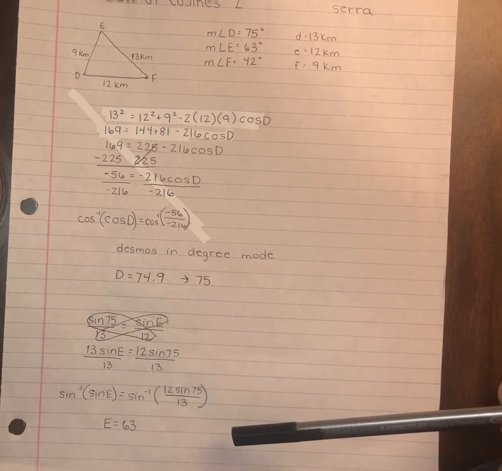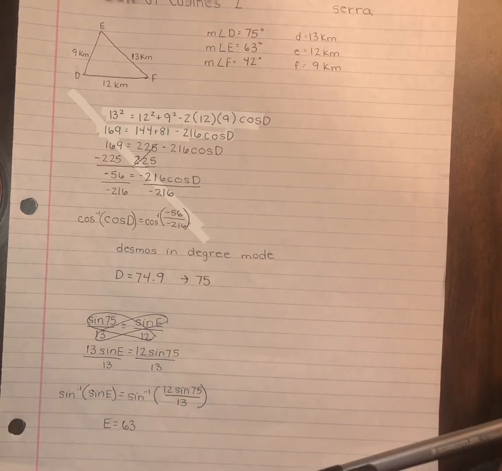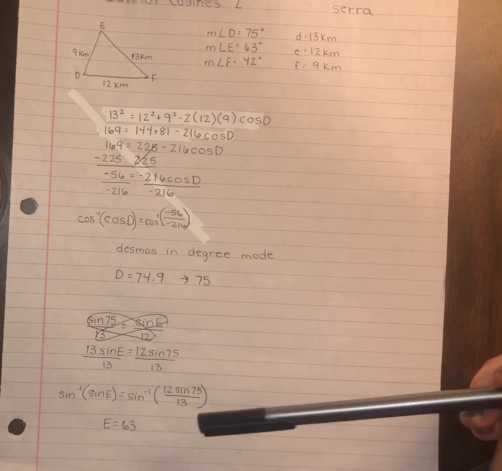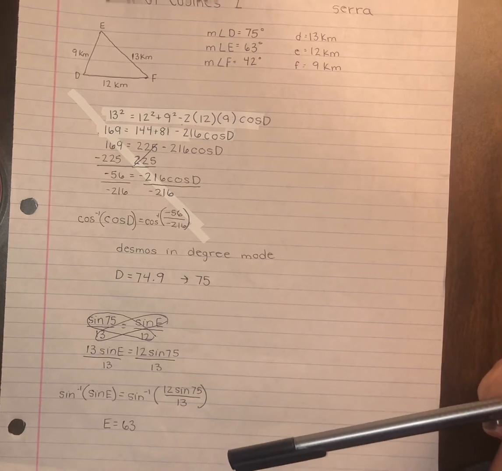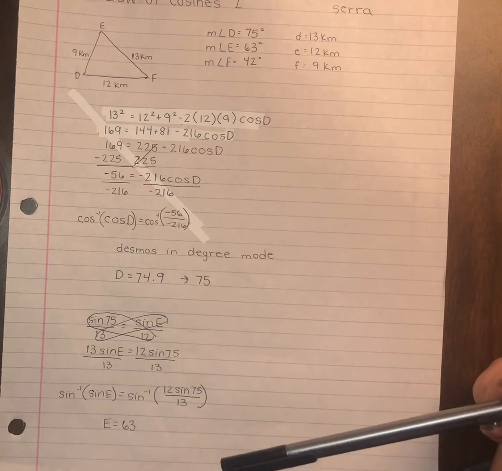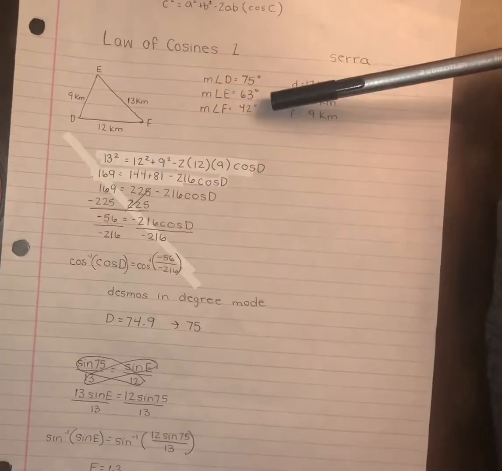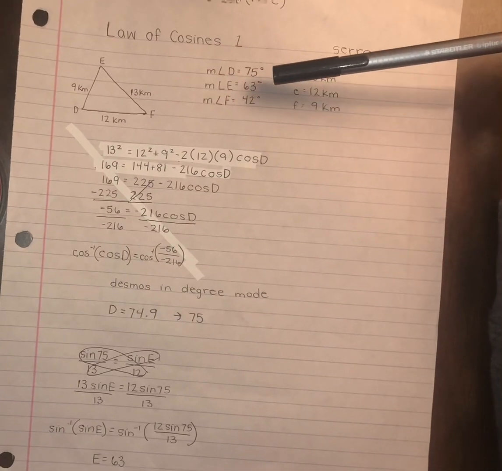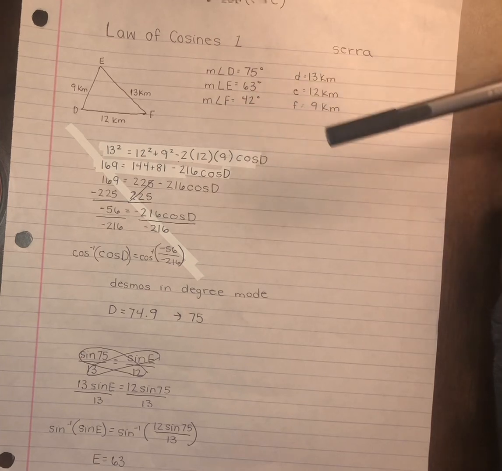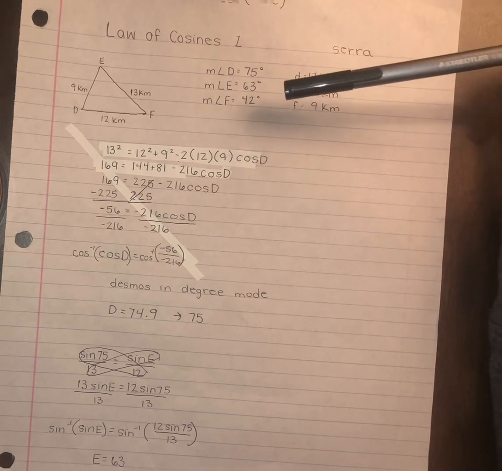And then we'll have to use the inverse sine on both sides to get rid of this sine on the left side. So when we do that and plug it into the Desmos in degree mode, we'll get e equals 63. And then when we do that, we just add together 75 and 63 and subtract that from 180 to get 42.